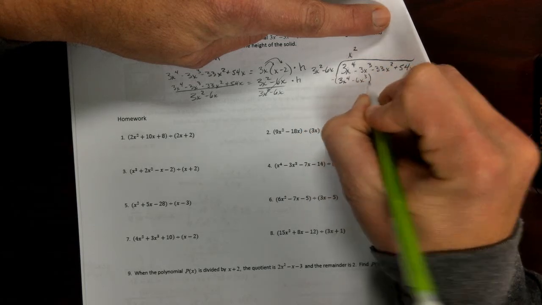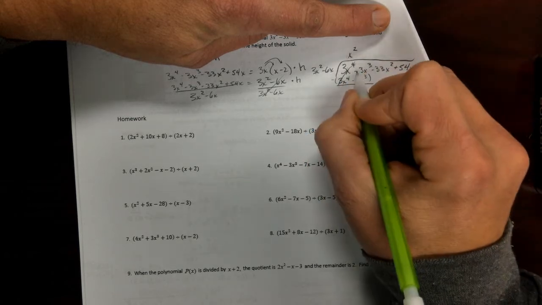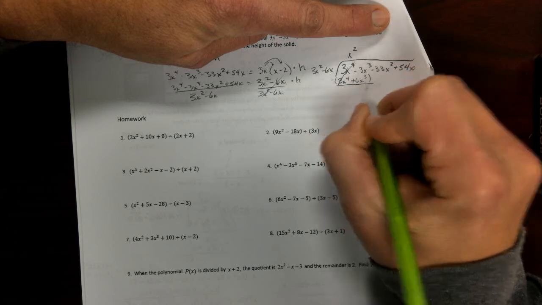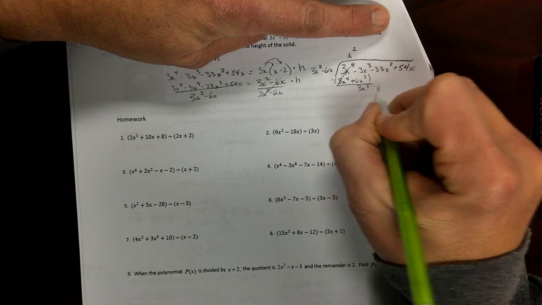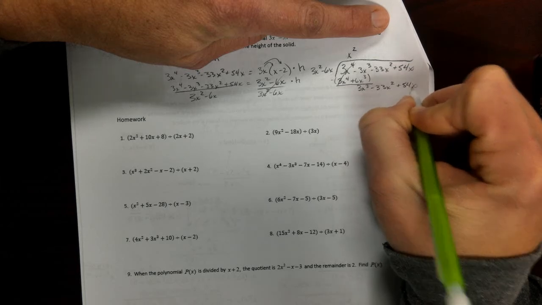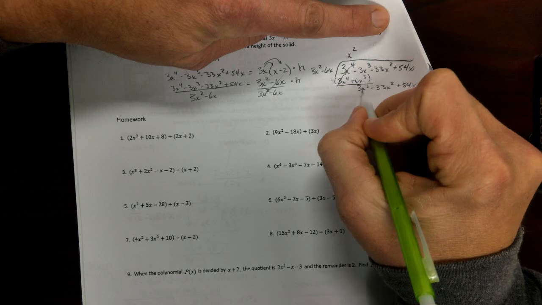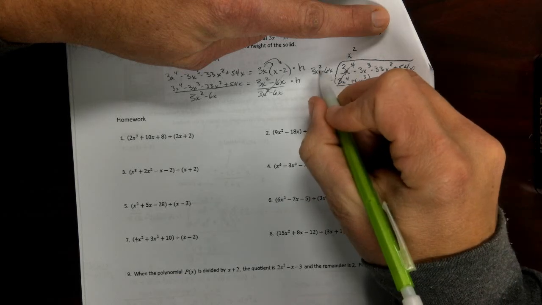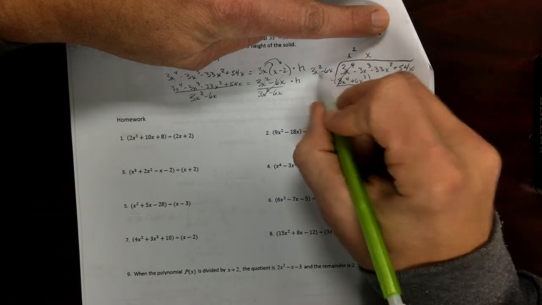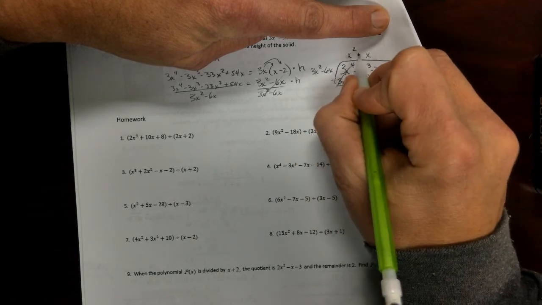Now let's subtract that entire piece. 3x to the fourth minus 3x to the fourth, bye-bye. Negative 3x cubed minus negative 6x cubed is going to be a positive 3x cubed, minus 33x squared plus 54x. Now again, we take x cubed, divide by x squared. I know I need an x to the first power. My coefficients are the same, 3 divided by 3 is 1, so it's a positive x to the first power.